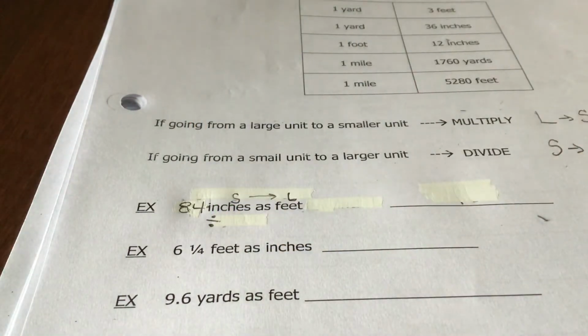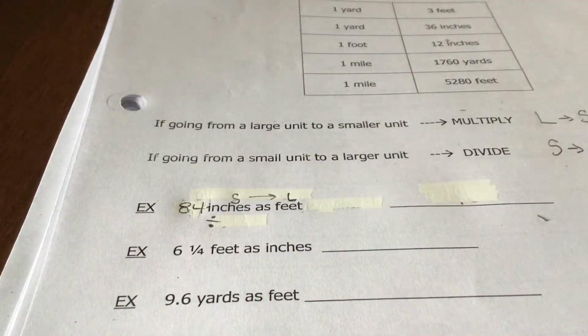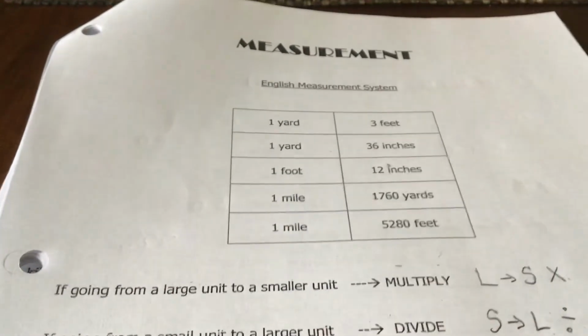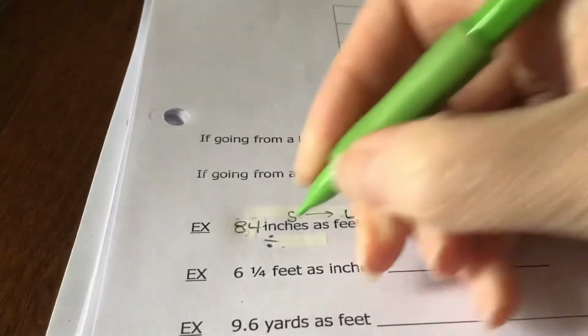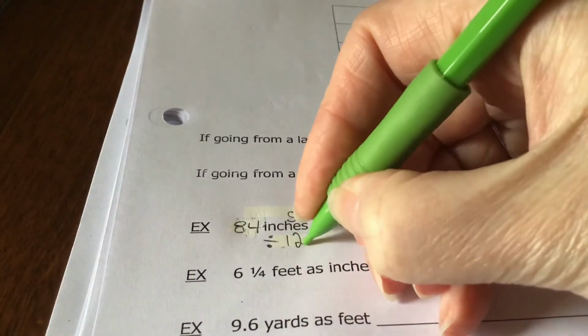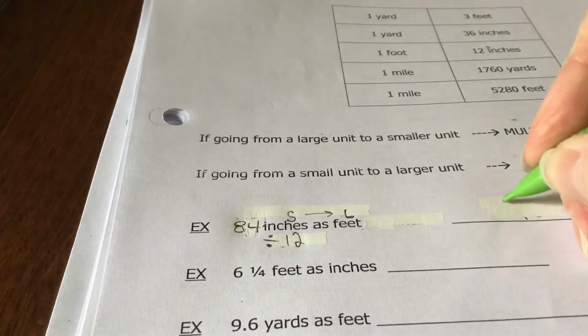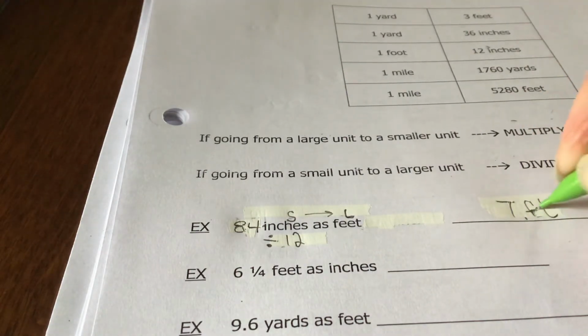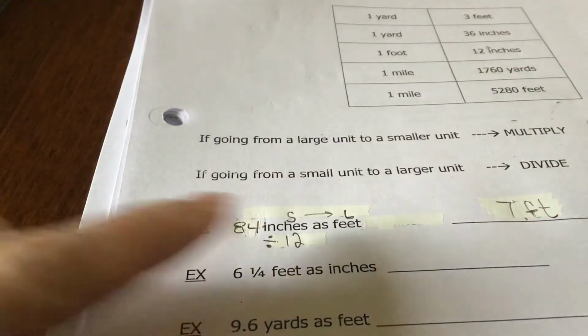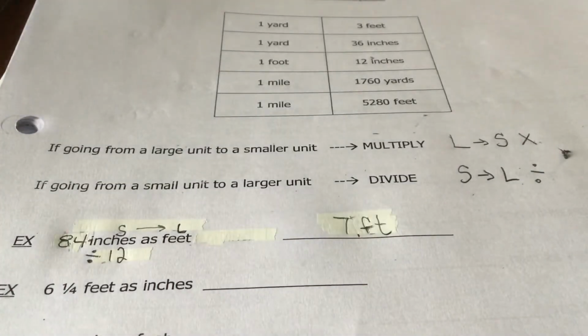If you don't know the conversion factor for inches and feet, you look at the table at the top, and right in the middle it says that there are 12 inches in a foot. So I'm going to divide by 12. 84 divided by 12 is 7. So 84 inches is the same as 7 feet.